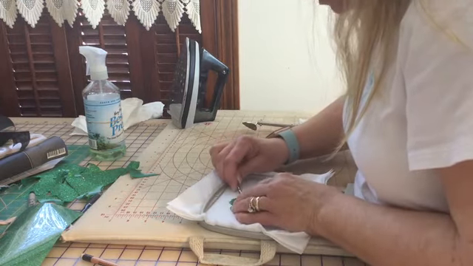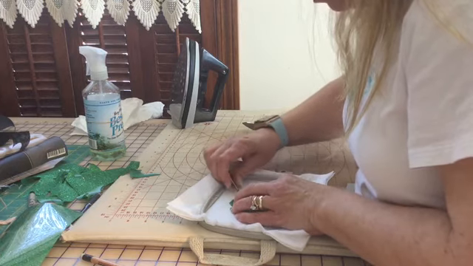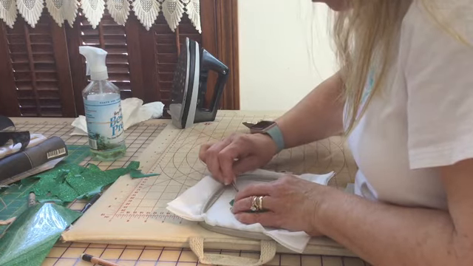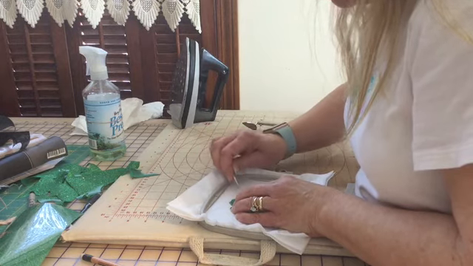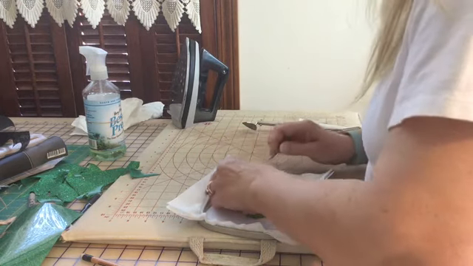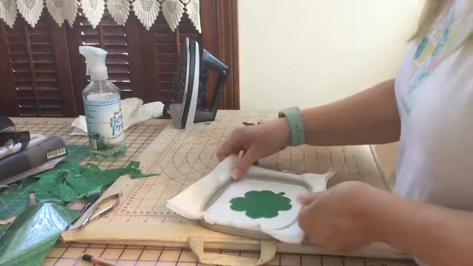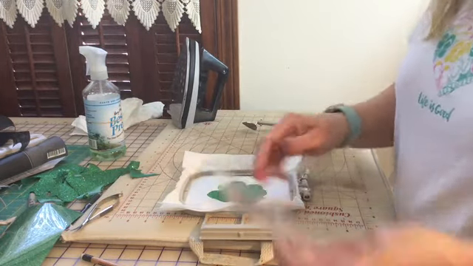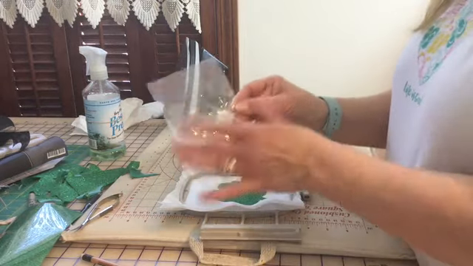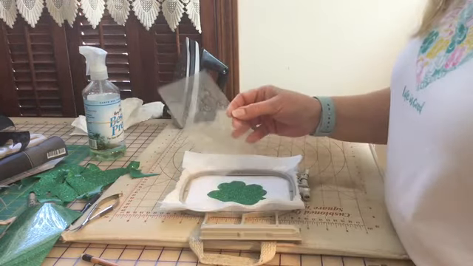Got this little tiny piece here that just does not want to come out. There we go. Okay. Now what I'm going to do is I'm going to iron this on. This is ironable. So the sheet that you pulled off, I've got extra ones here.